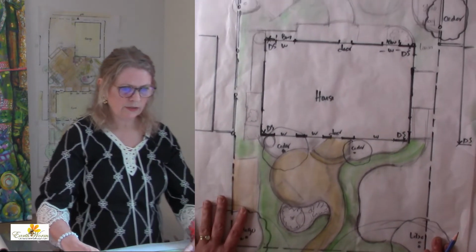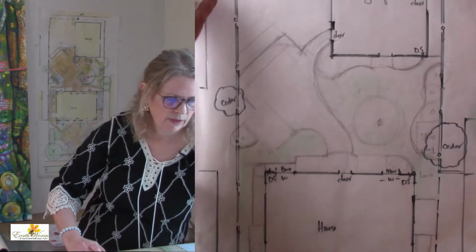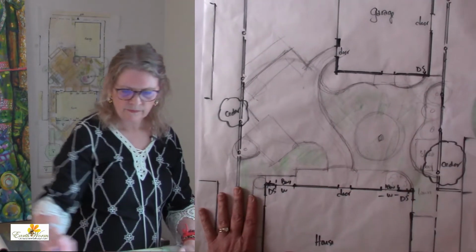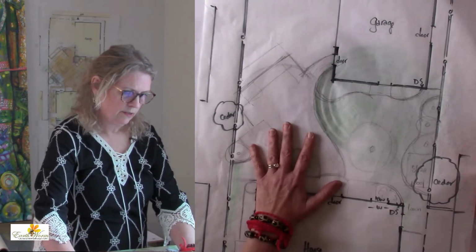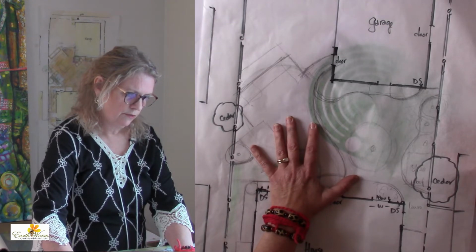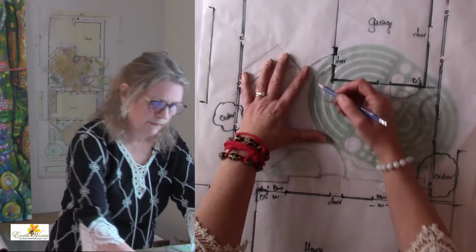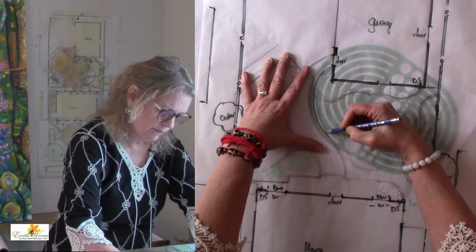So moving into the back space, you can do exactly the same thing and lay out some curves. Again, I usually tackle the biggest curves first.